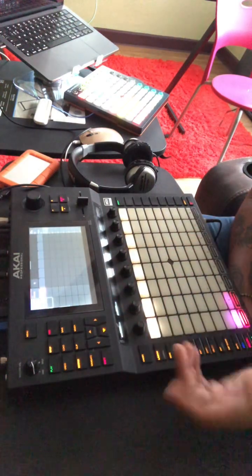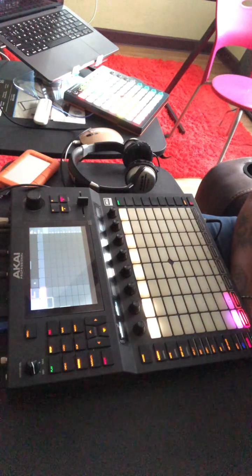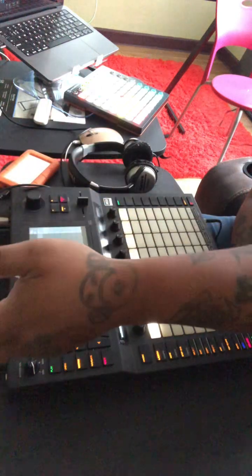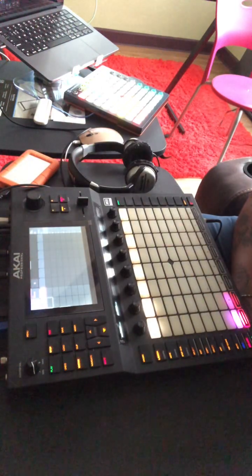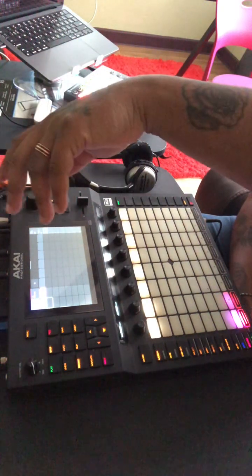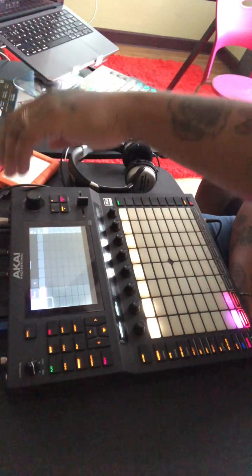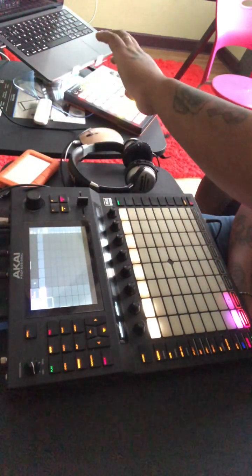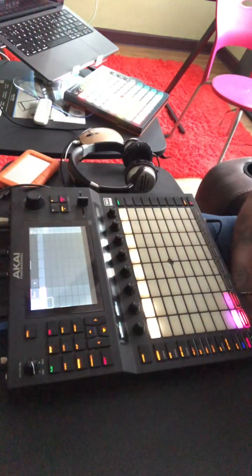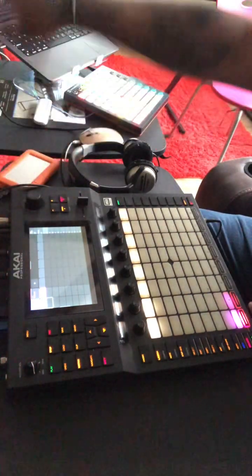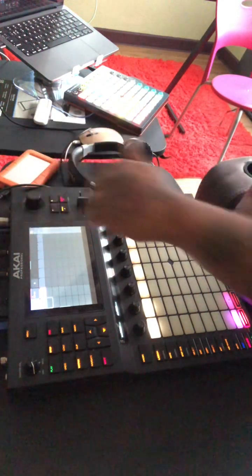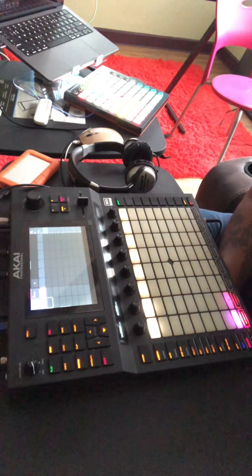So I'm gonna go to an empty project. My sound source is outside of the Force, right? It's the same thing if I had a keyboard or a module. It's an outside sound source. So I have the inputs on the back of my Force, and the sound source is coming into my inputs. My MIDI is coming out to trigger the sound, and the audio is coming into the Force so I can hear it, just like you would do on the MPC.